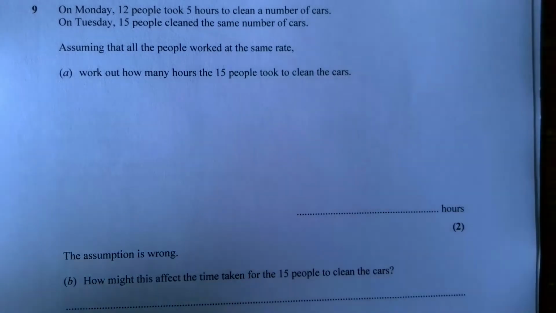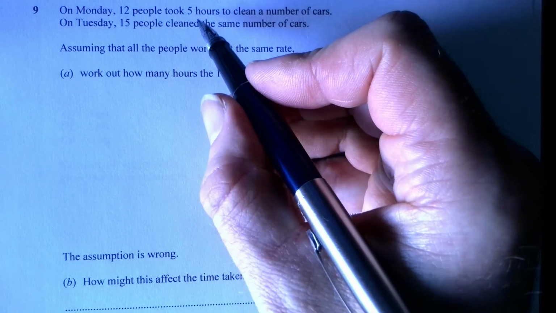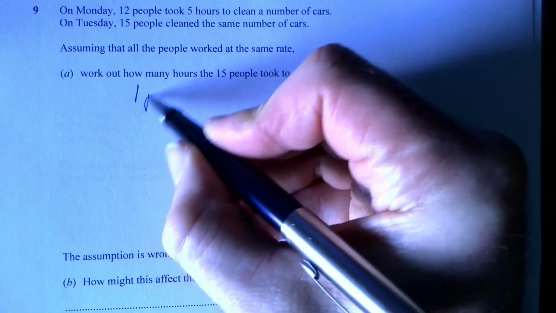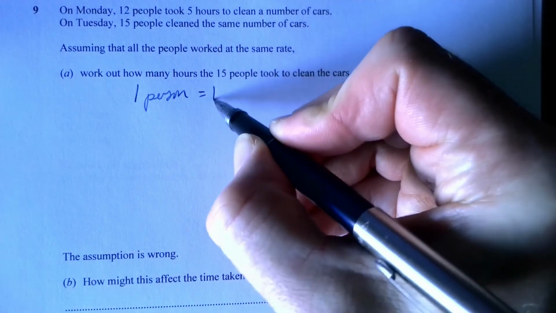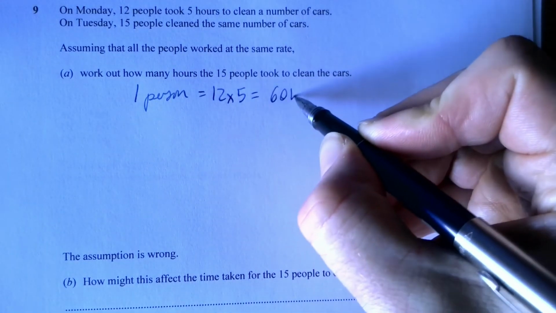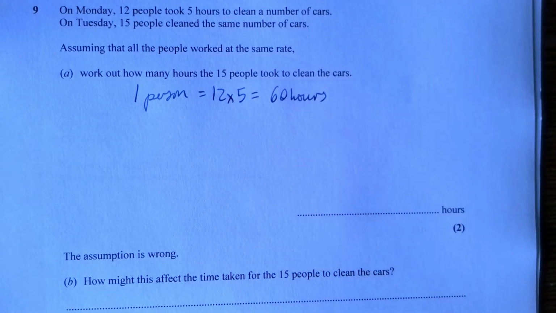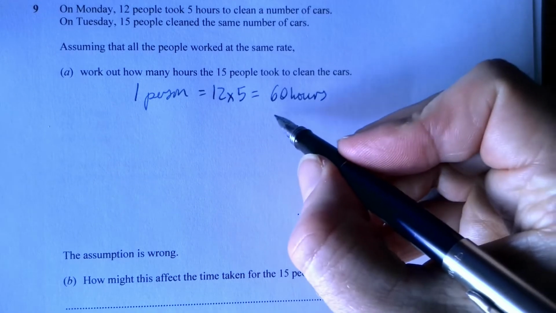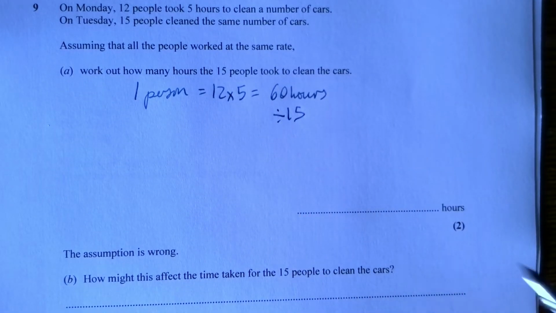Well, the easiest thing to do is work out one rate. So, how long one person would take. One person would take 12 times 5, wouldn't they? Which is 60 hours. So we've got 60 cleaning hours to do. And those hours are being done by 15 people. So if you divide 60 by 15, you get 4.